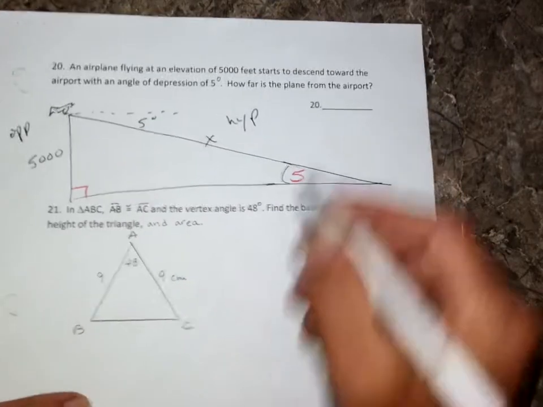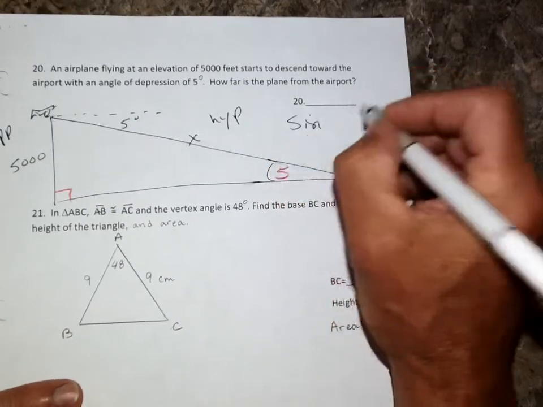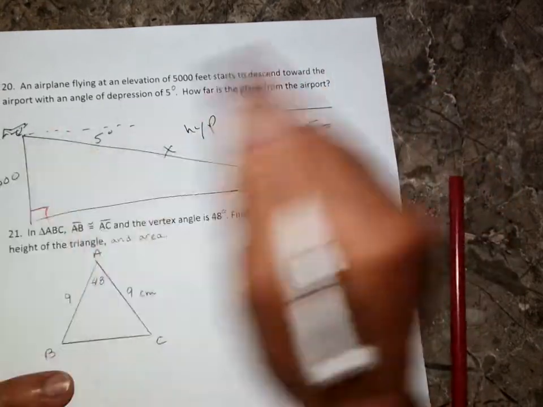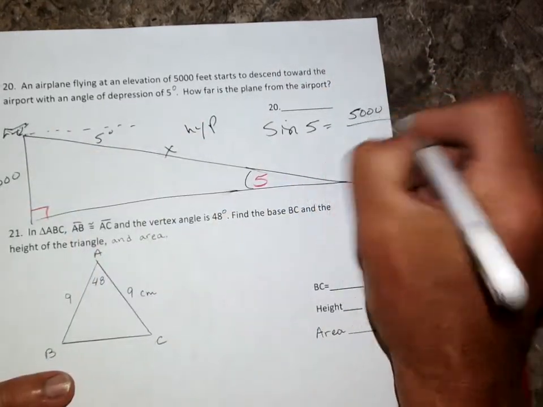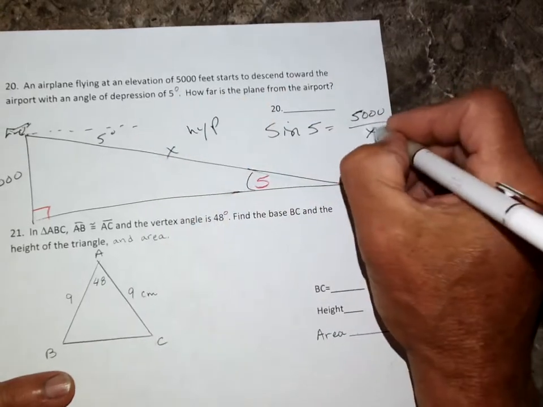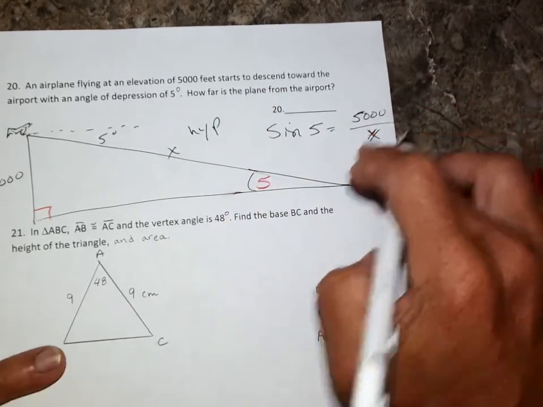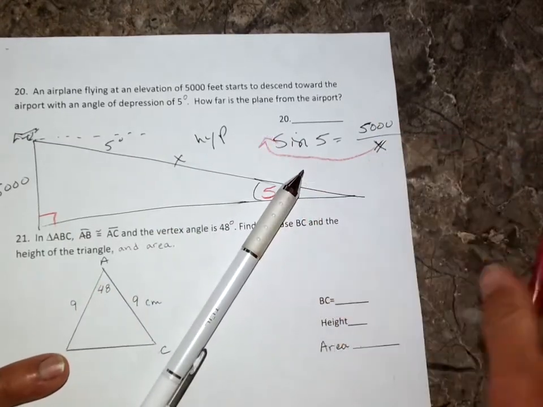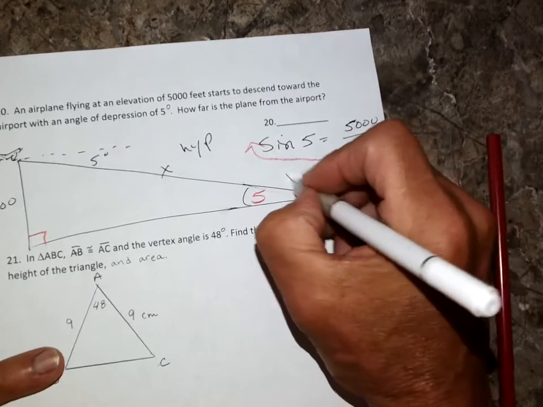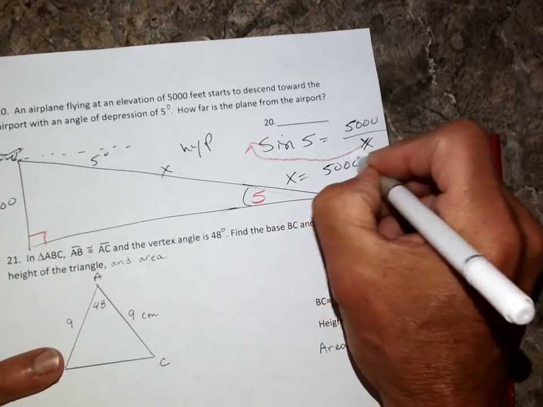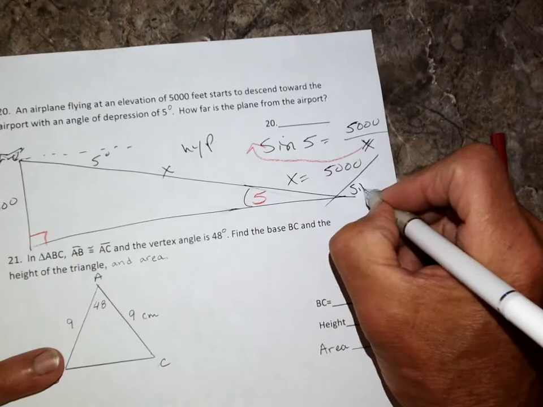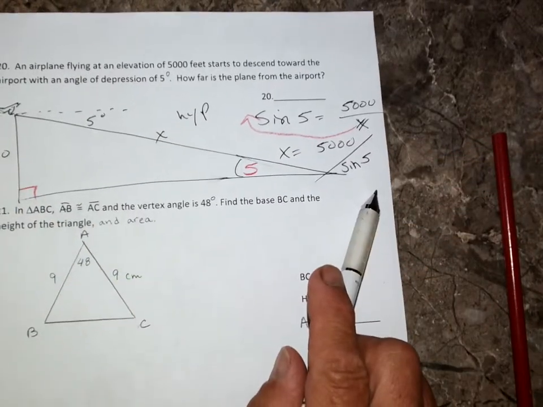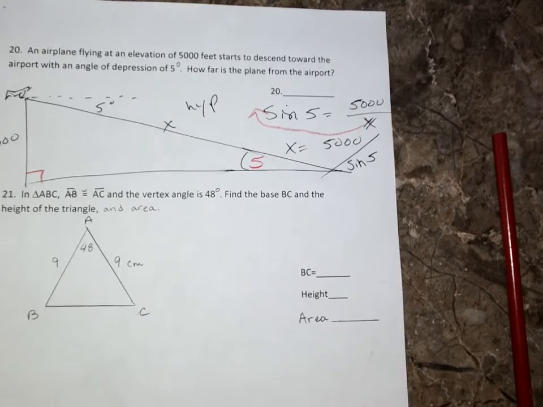So we're going to set sine of theta, but theta is 5, equal to the opposite, which is 5,000, divided by my hypotenuse, which is x. Now, if the x is on the bottom, we've learned you bring up the x, and you've got to divide by the sine of 5. So x is equal to 5,000 divided by sine of 5. Expect a big answer because you're a long ways from the airport, okay?